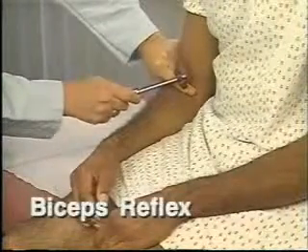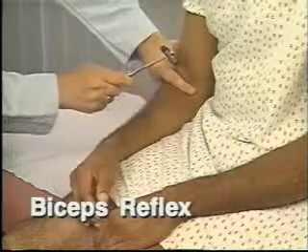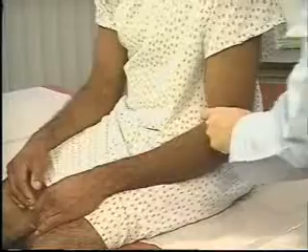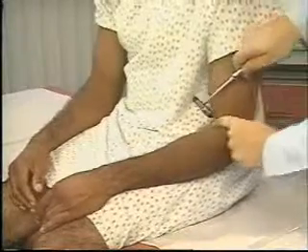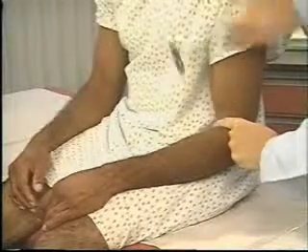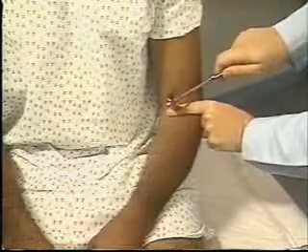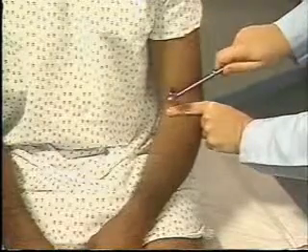Begin assessing deep tendon reflexes by testing the biceps reflex. To do this, the patient's arm must be relaxed, partially flexed at the elbow and positioned with the palm down. To stretch the muscle, depress the biceps tendon with your thumb or index finger. Strike your thumb or finger briskly with the reflex hammer. You should feel the biceps muscle contract and see flexion of the forearm. Here you see a 2+ response.